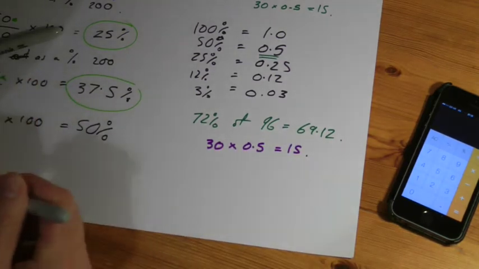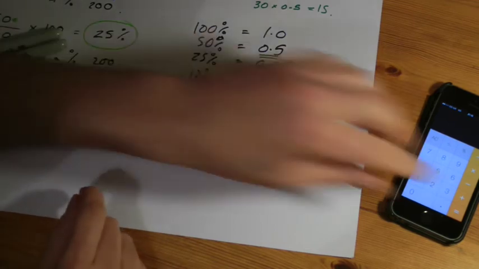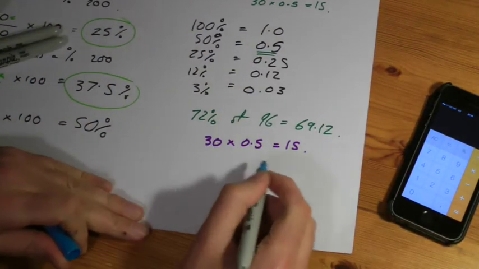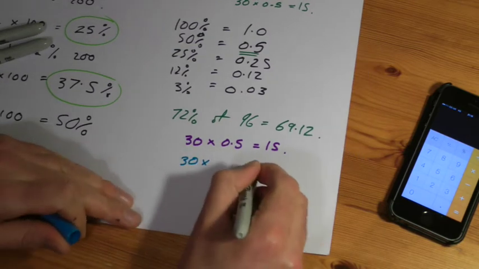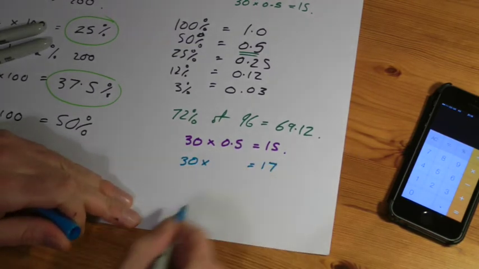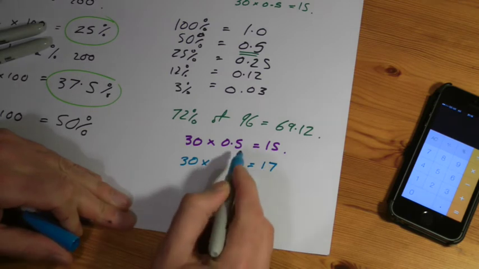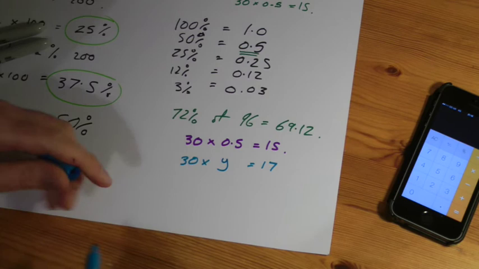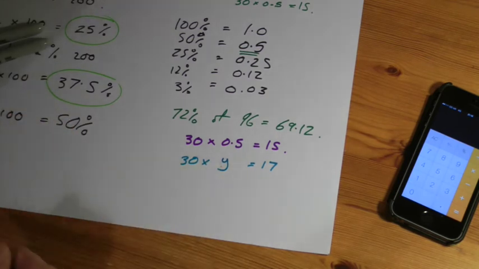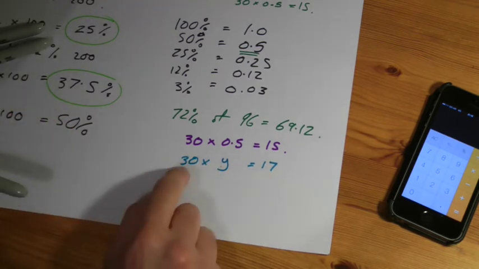But let's imagine that we don't know what this value is. Let's use 30 again, and let's pick 17. 17 is what percentage of 30? Let's call it Y. So we don't know what Y is.